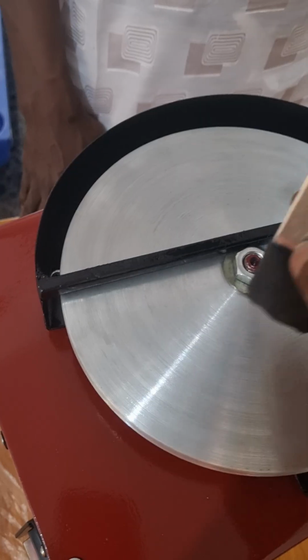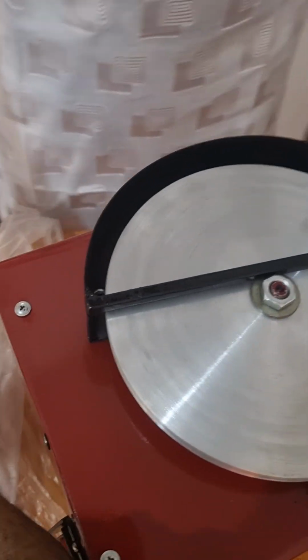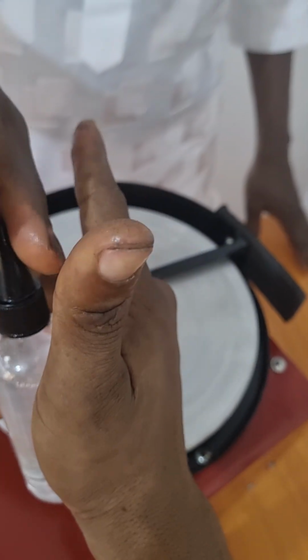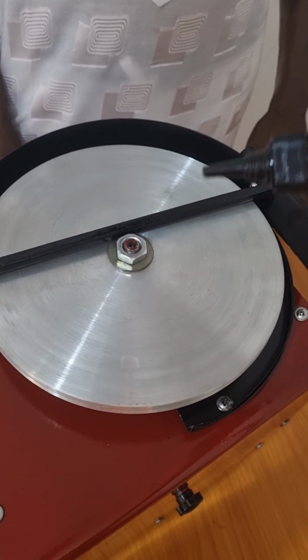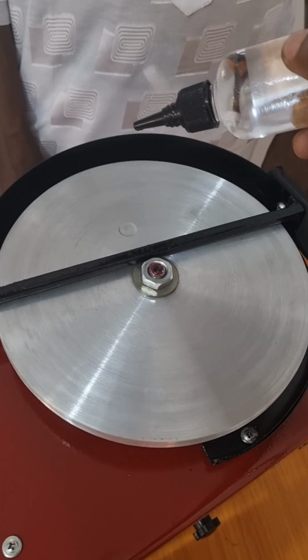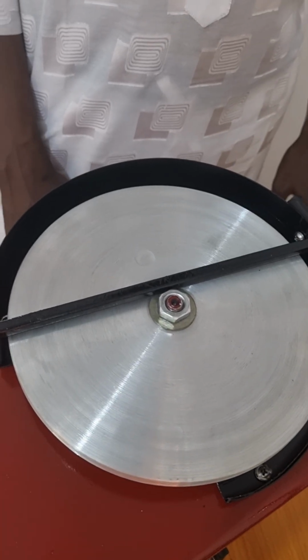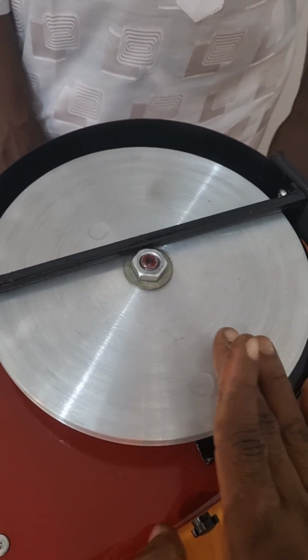You understand? So if you get your oil like this, you open it here and put 2 drops, one drop, another drop. It's okay. Use your block and rub it like this.